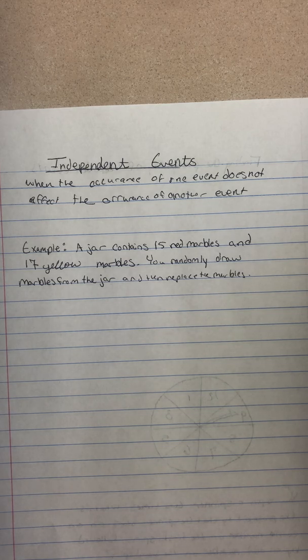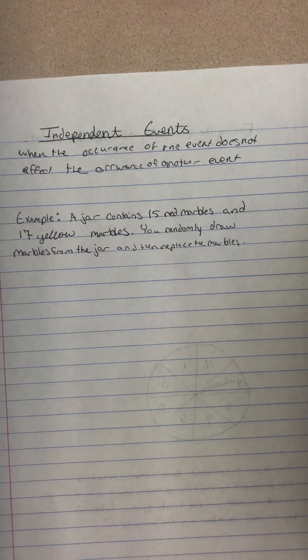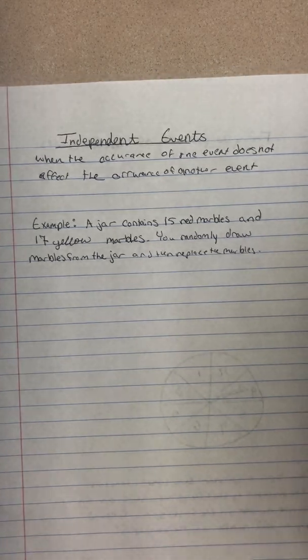So an example I want to give is a jar that contains 15 red marbles and 17 yellow marbles, and you want to find the probability of this. We're going to figure that out in a minute. But first, an event that doesn't influence the other one. A good example of an independent event would be flipping a coin, because no matter what you got the first time you flip the coin, you're still going to have the same number of chances.